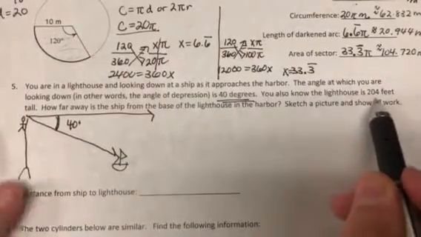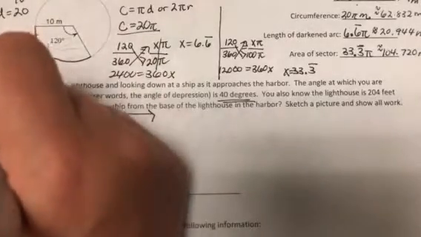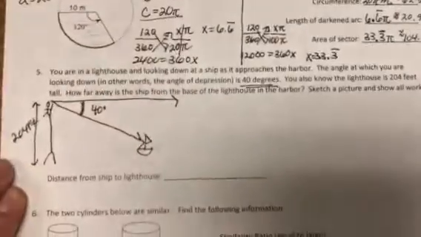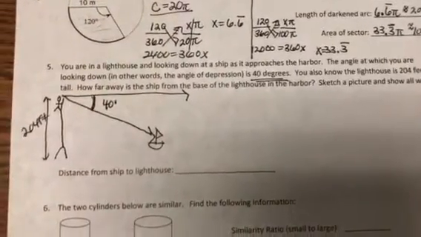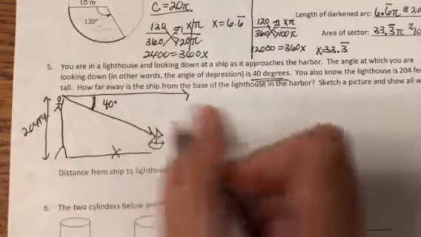We know the lighthouse is 204 feet tall, so from here to here is 204 feet. Sorry, I'm kind of off the screen. And we're trying to figure out how far away the ship is.